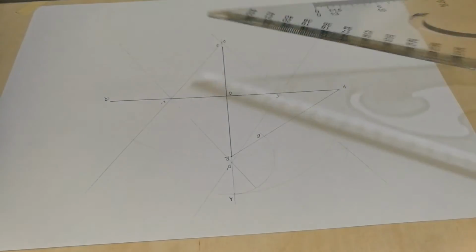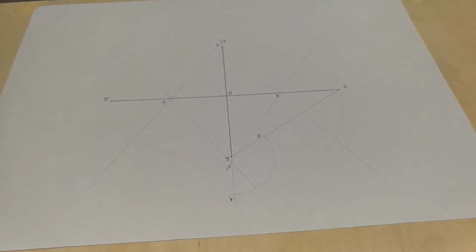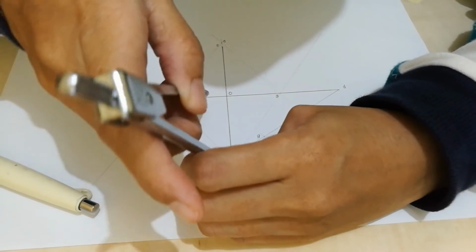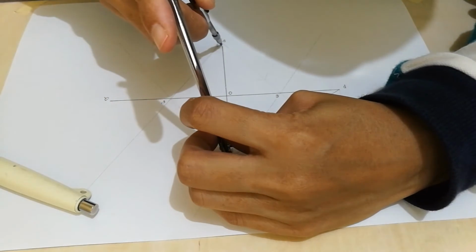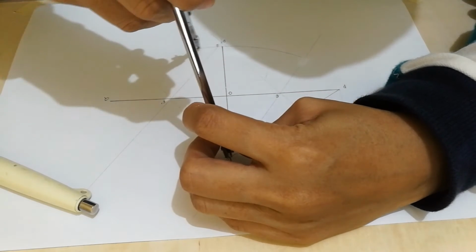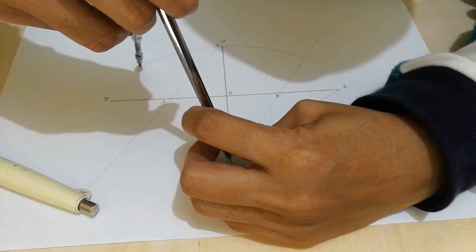Okay, so we repeat the same thing from D prime and D prime and S as the radius, and we have this arc.